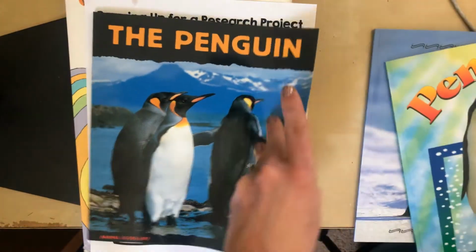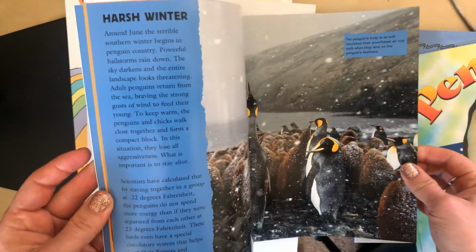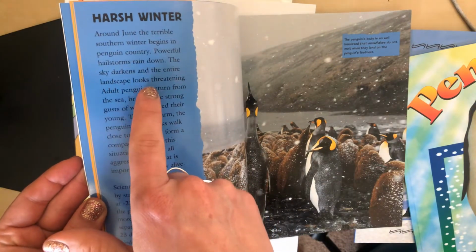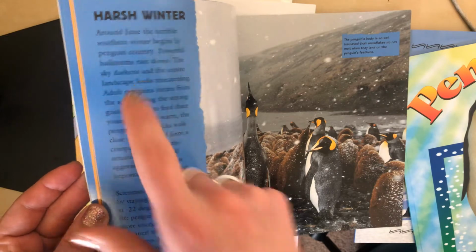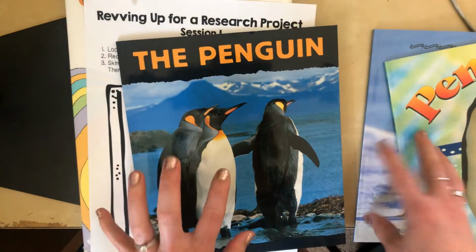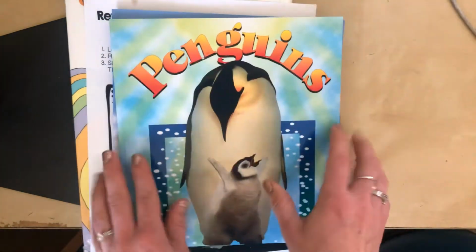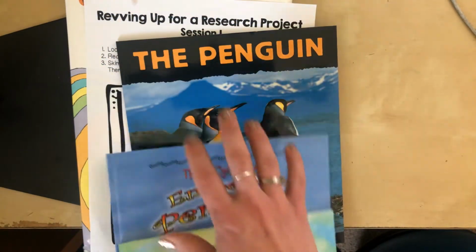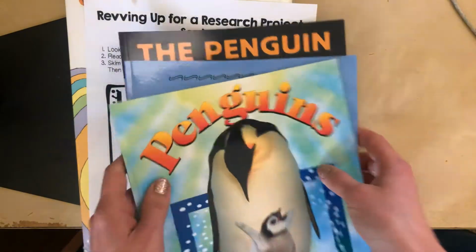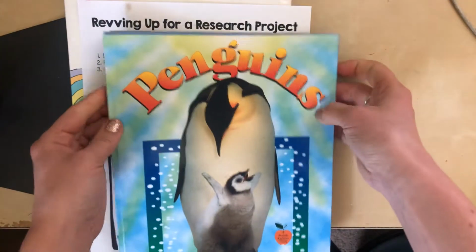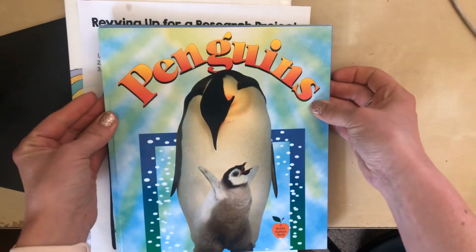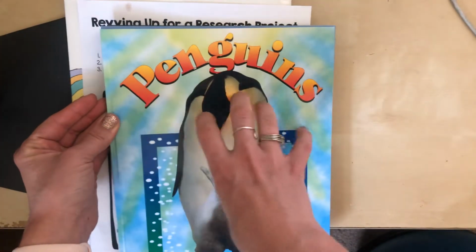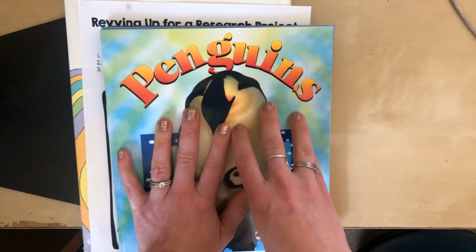And then my last book right here that I was looking at earlier has a really small font and a lot of challenging words. Words like landscape and threatening, entire, darkens. So if I were to put these in order from easiest to hardest, I would say it goes Penguins, then Life Cycle of an Emperor Penguin, then The Penguin. I want to keep them in this order so that I know which book to read first, because I know I want to start with my easiest book. You always want to start with your easiest book, then build up to more difficult topics.